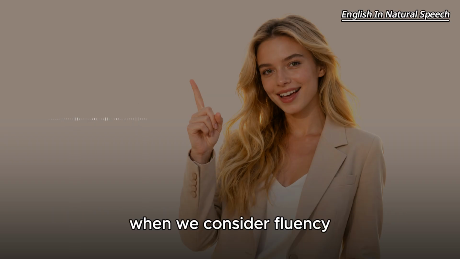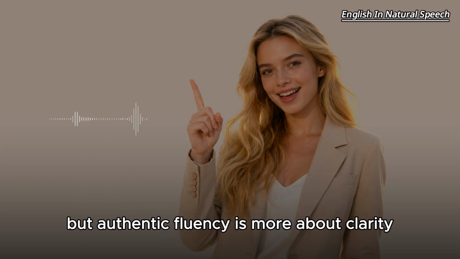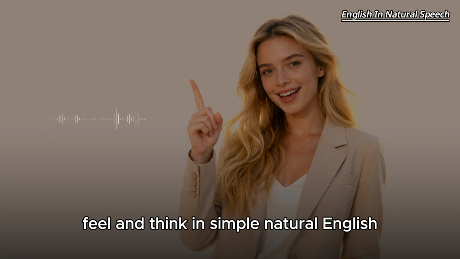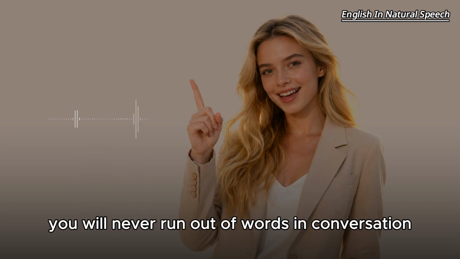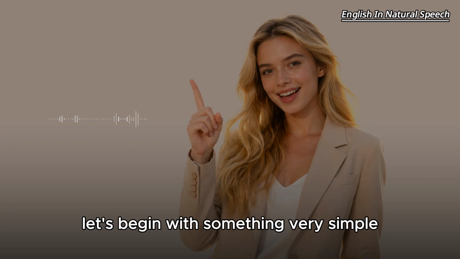When we consider fluency, many learners imagine speaking quickly without stopping. But authentic fluency is more about clarity, confidence, and the ability to describe what you see, feel, and think. In simple, natural English, if you can describe anything around you, you will never run out of words in conversation. That is why description is the key skill we are focusing on today. Let's begin with something very simple.